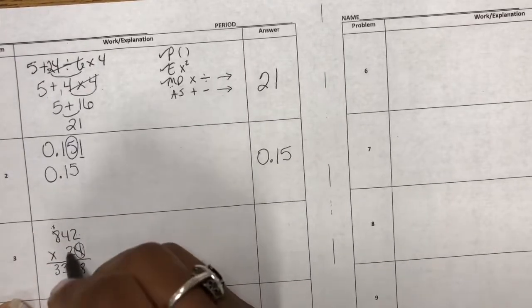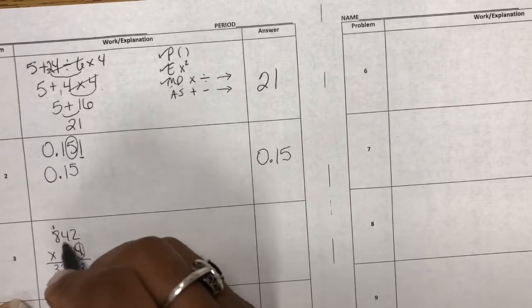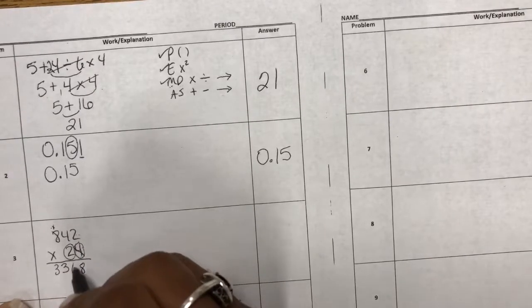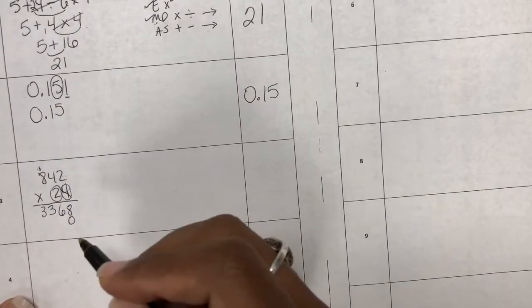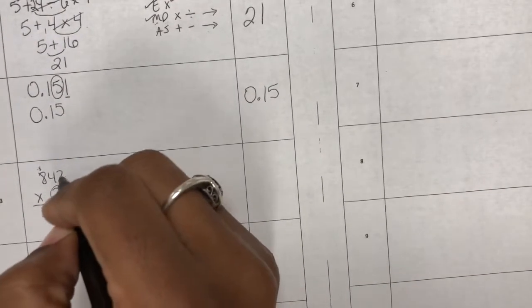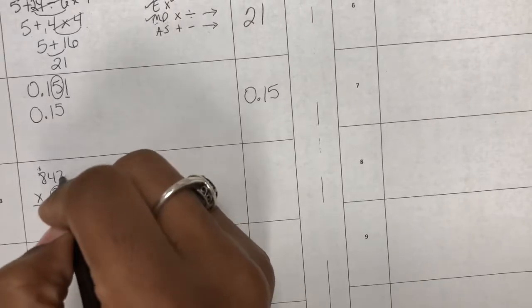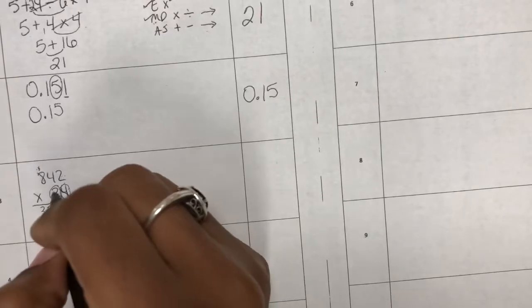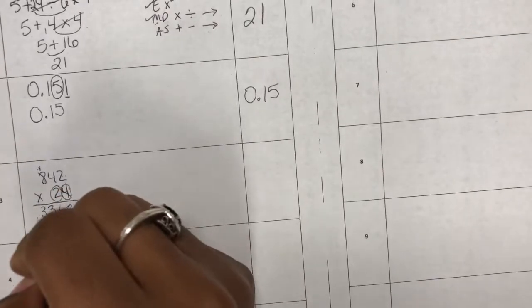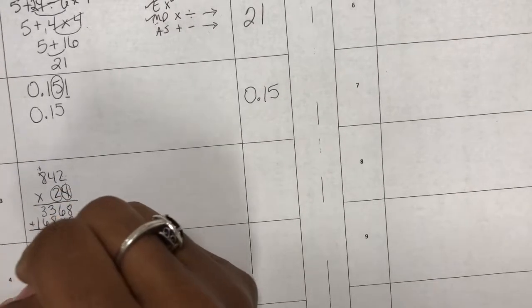So now I'm going to start by doing the 2 times every number on top, but the 2 is in the tens place, which means I need a placeholder. So I have my placeholder, and now I'm going to do 2 times each number. So I'm going to do 2 times 2, which gives me 4, 2 times 4, which gives me 8, 2 times 8, which gives me 16, and then I'm going to add them together.